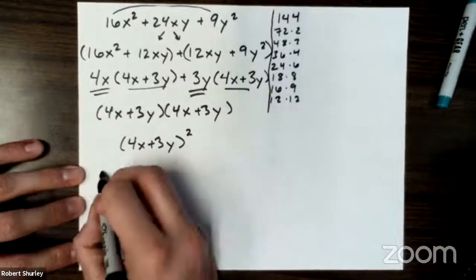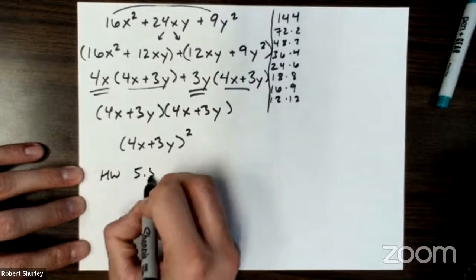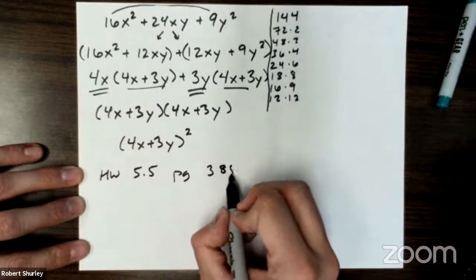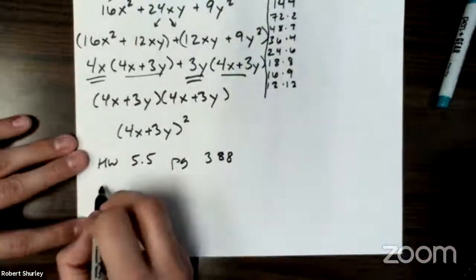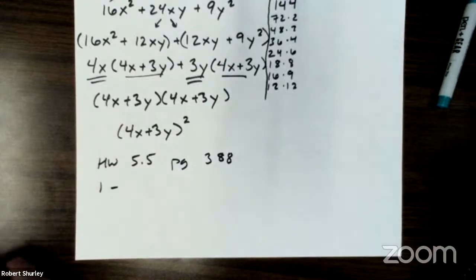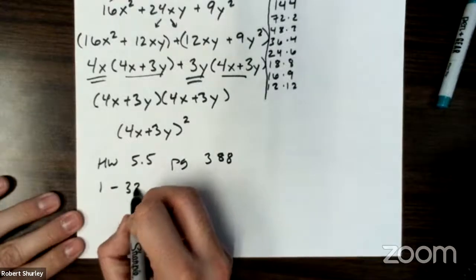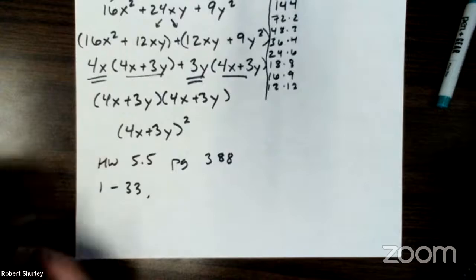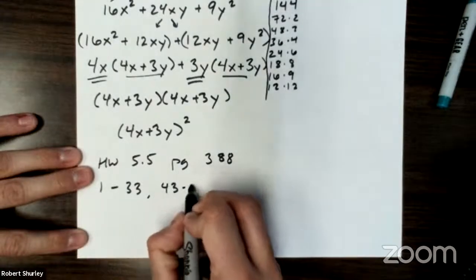So for homework, this is 5.5, page 388 is where it starts. I need you to do 1 through 33, and then 43 through 61.